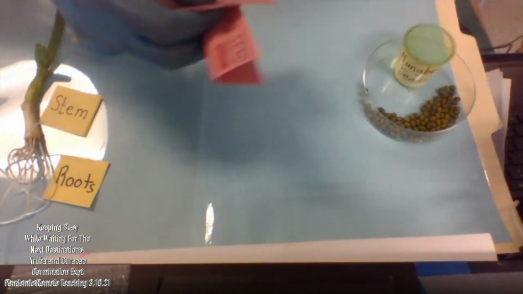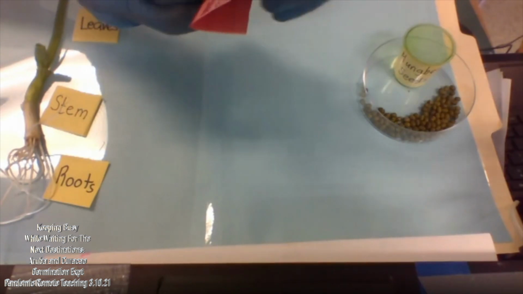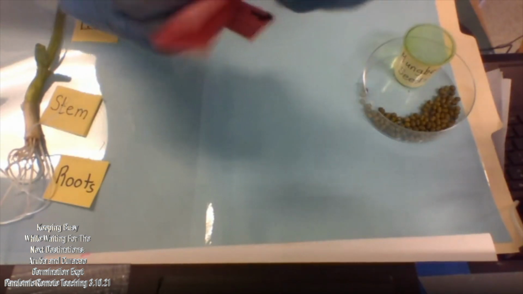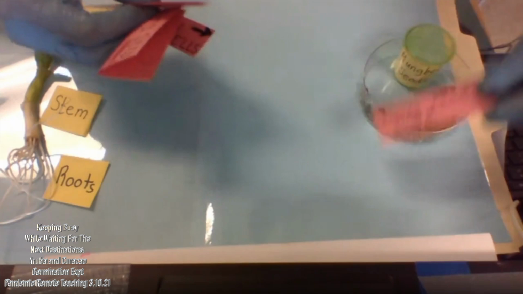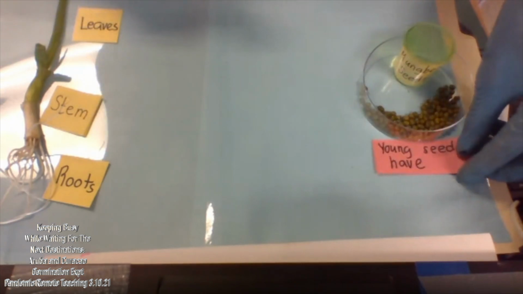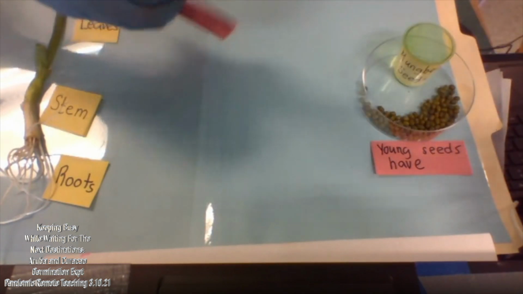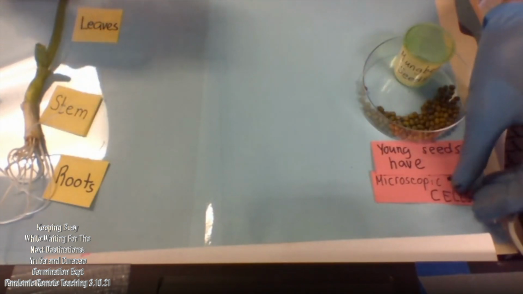Now, a young seed, everybody please. Seeds, young seeds, okay, have, let me get that, okay, microscopic cells.